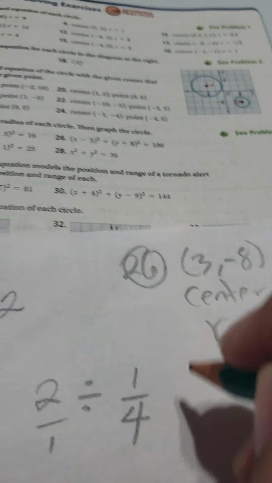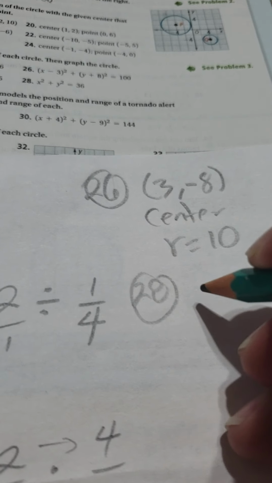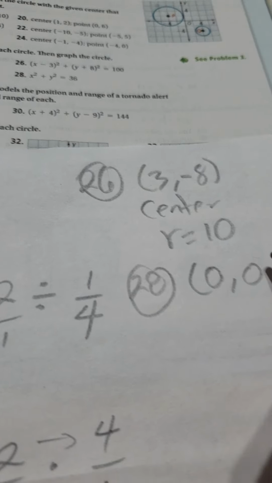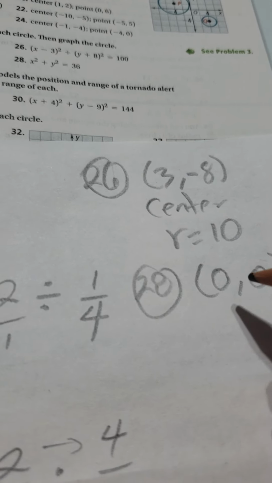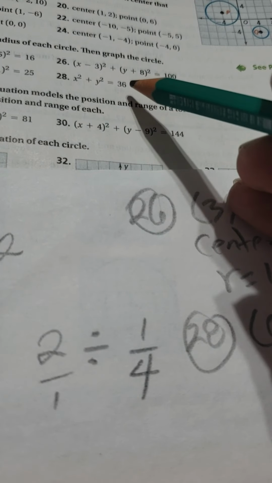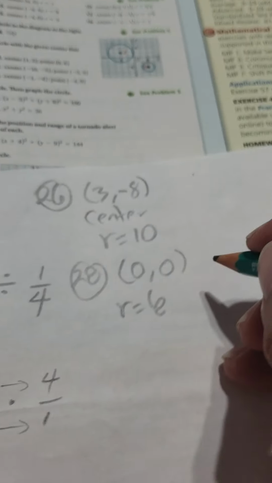That means the center in number 28 is 0, 0. Now, what is the radius? The square root of 36 is 6, and that is the answer for number 28.